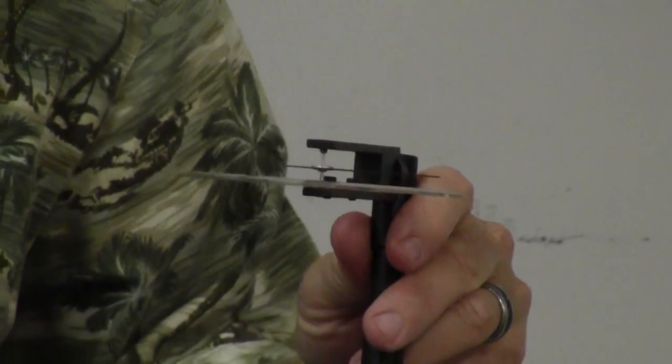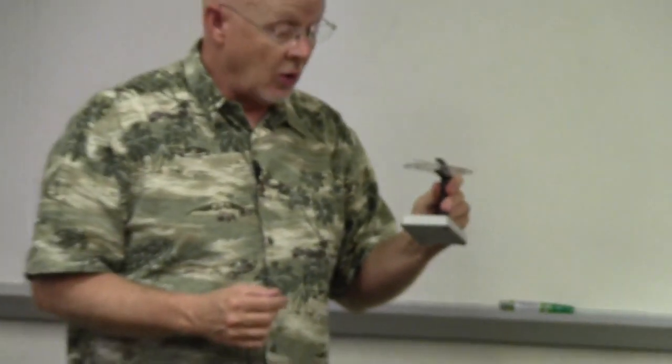And then, of course, this is the south. So that direction is south, and this direction is north. And if you don't have any other magnets around, the compass would point in the magnetic north direction. It's when I introduce this other compass that things begin to fight each other.